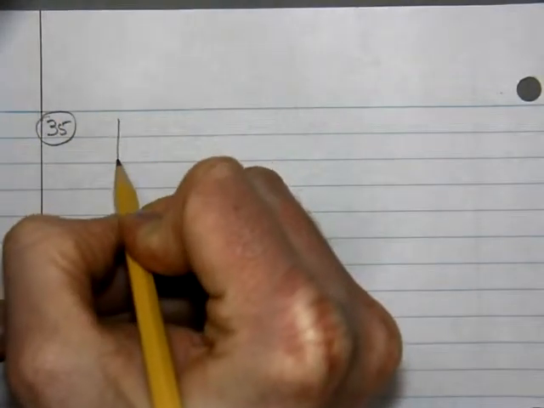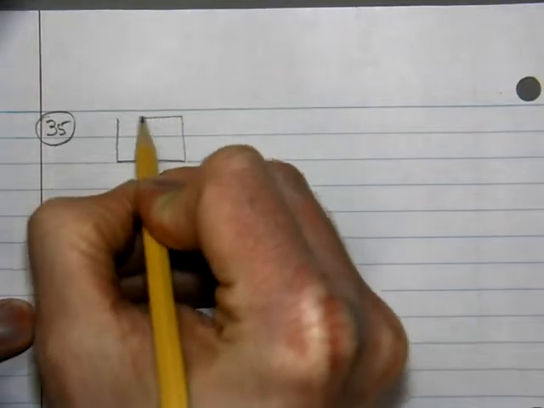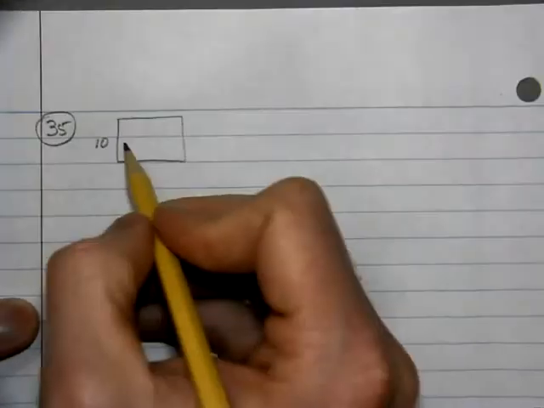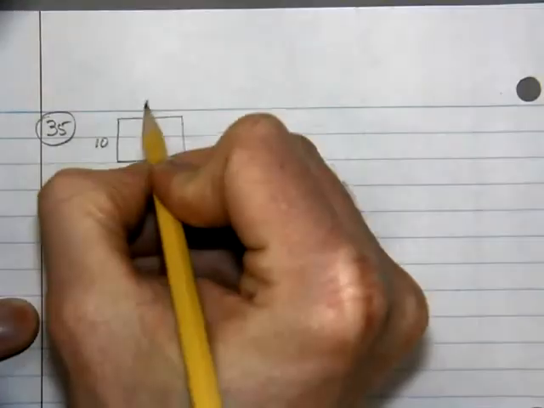On the second side, just a couple more questions. We're looking at number 35. We have a frame, and the frame is, let's say, 10 on one side and 8 on the other.